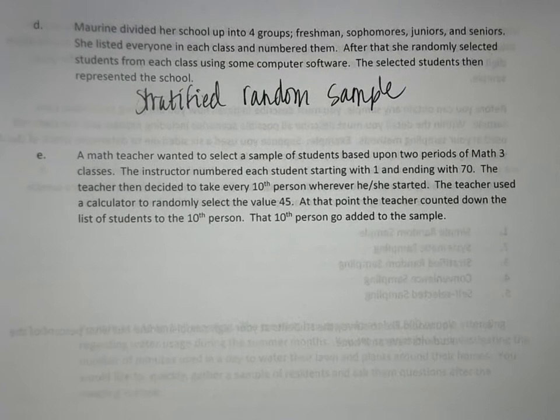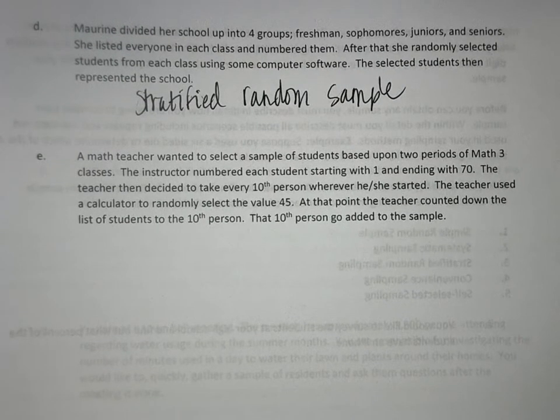Okay, so remember, stratified is where they group them first, and then you take random samples from each of those groups. Okay. A math teacher wanted to select a random sample of students based upon 2 periods of Math 3 classes. The instructor numbered each student starting with 1 and ending with 70. The teacher then decided to take every 10th person wherever she started. The teacher used a calculator to randomly select the value 45. At that point, the teacher counted down the list to the 10th person.